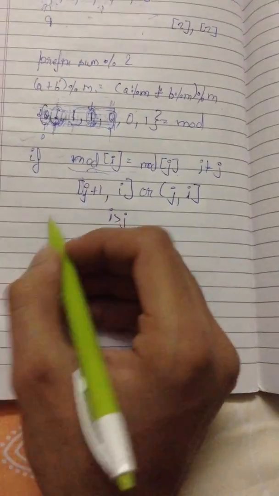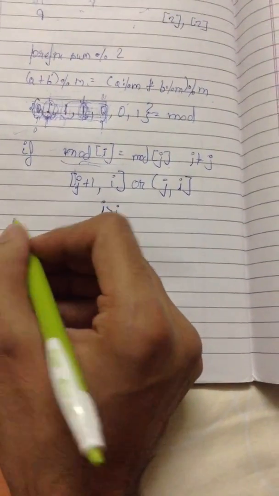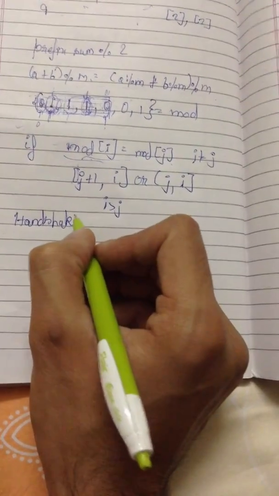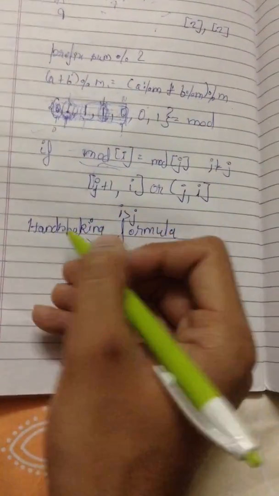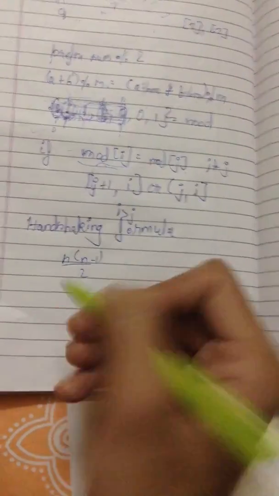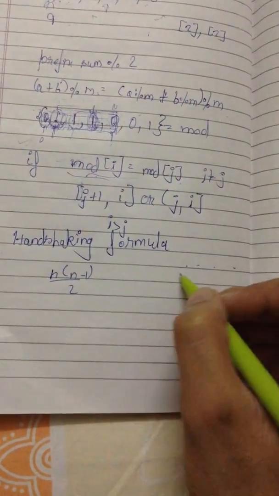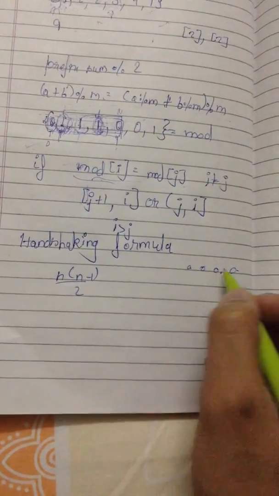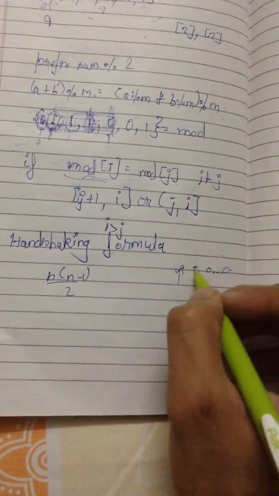So what we can say from here is that we will be using the handshaking formula. The formula is actually pretty simple. It means there are n people, and each is shaking hands with all the others.